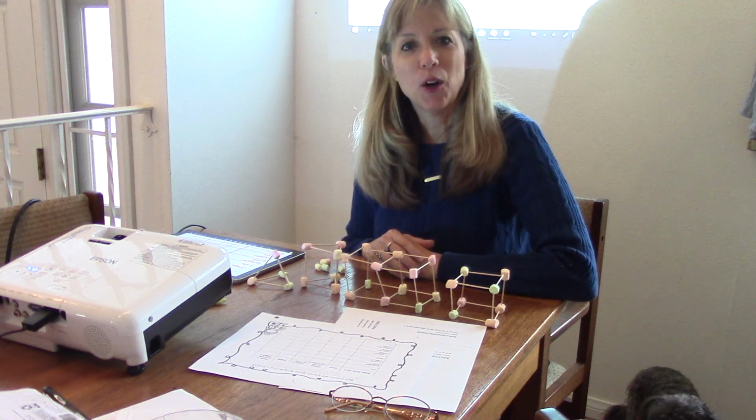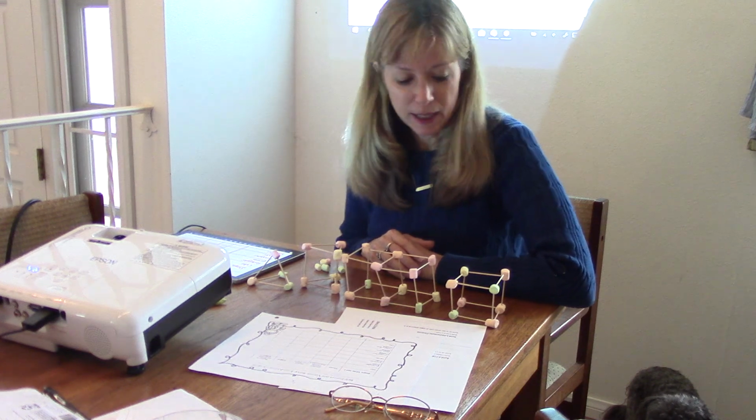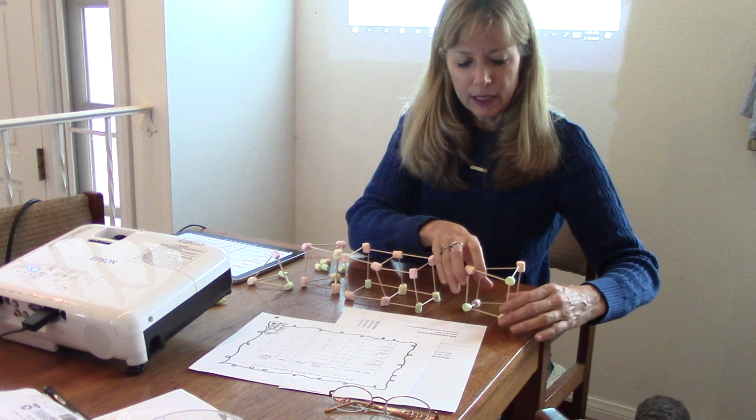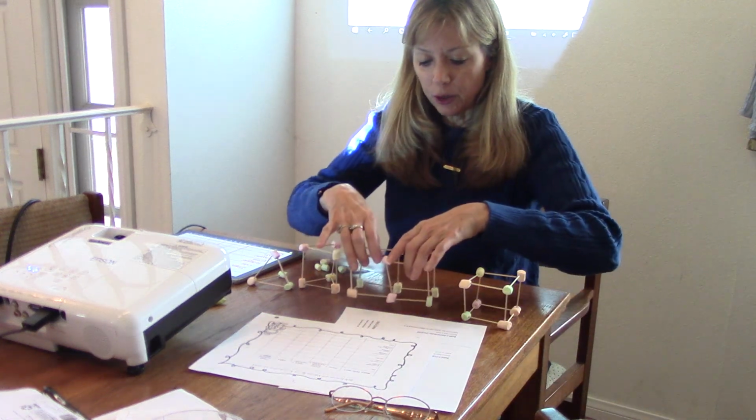Hi, we're back. I hope you had fun building your marshmallow toothpick shapes. So here again is our cube that we already did. And if you made the rectangular prism next, it should look like this.